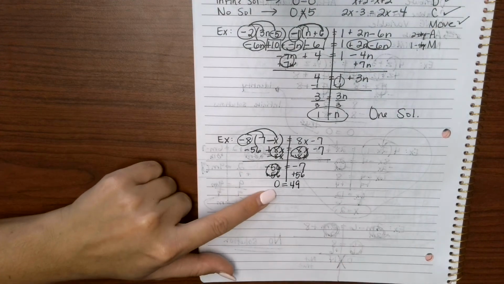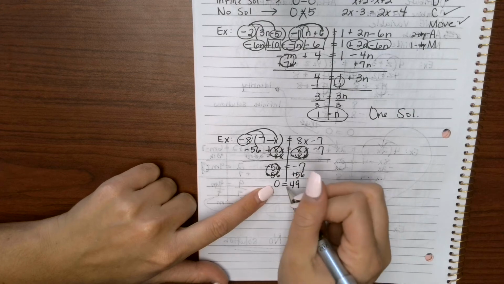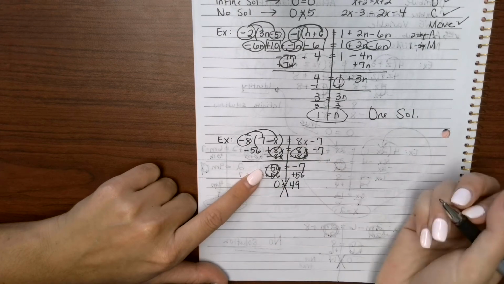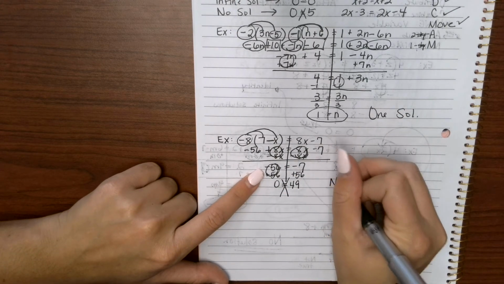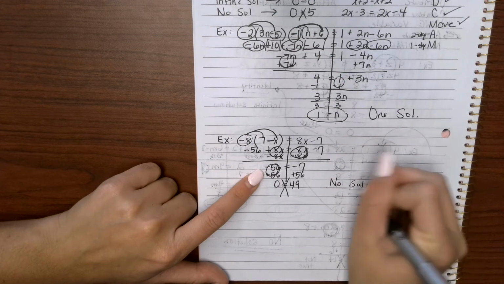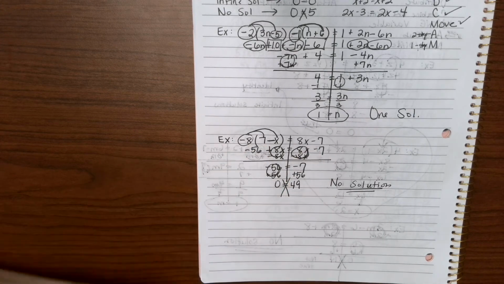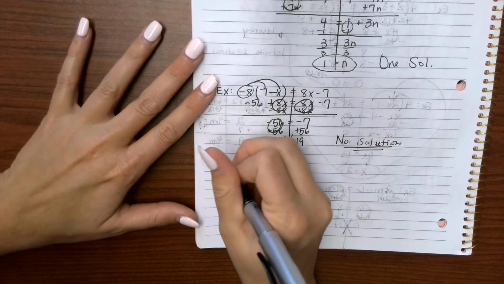Now, there's nothing left we do. We've just got to check, is this true? Does 0 equal 49? No, it does not. So this is one of our no solutions. It will never work out. If we tried to plug in an x for that, it would never equal the same thing on both sides. Okay, last one.